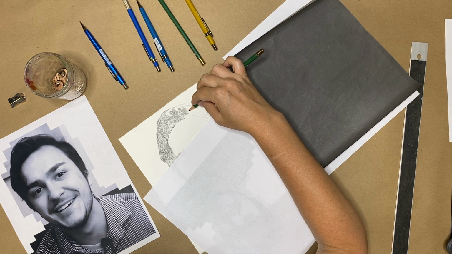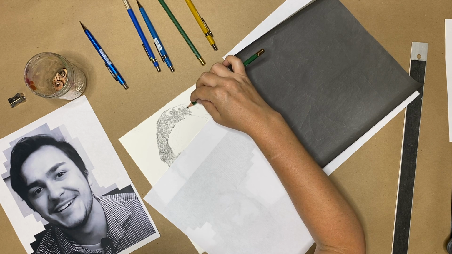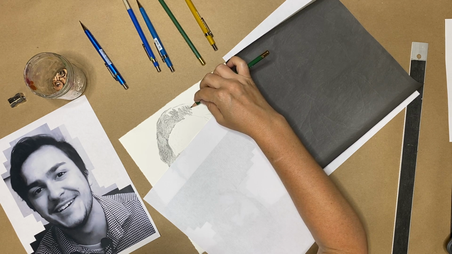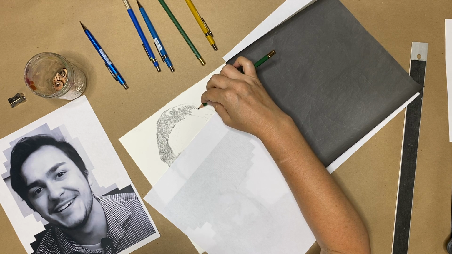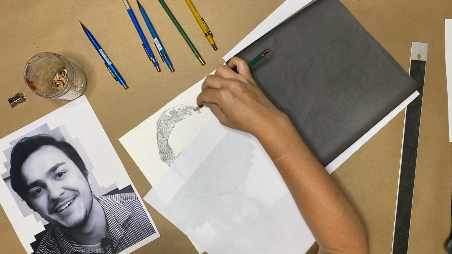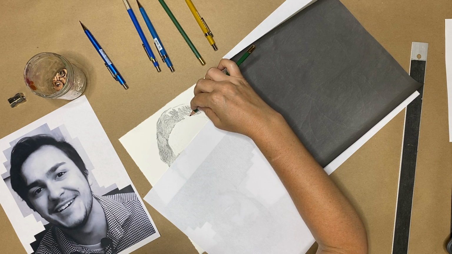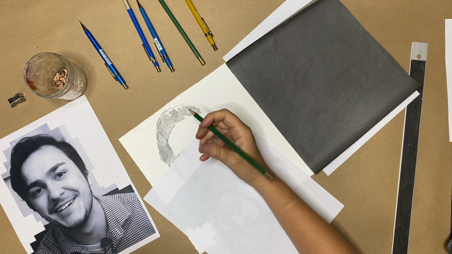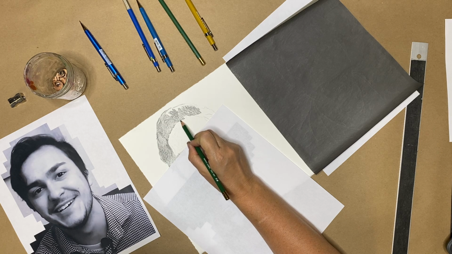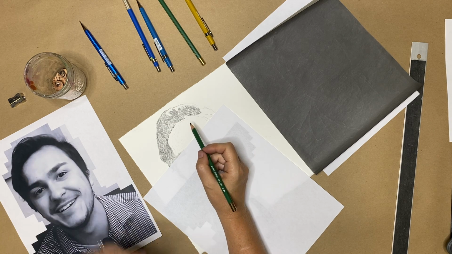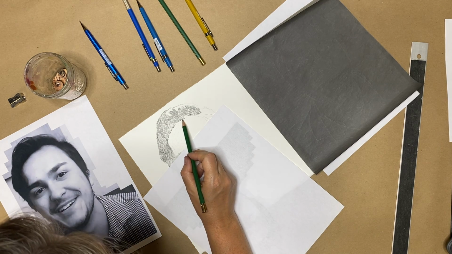Again, I'm still spending a lot of time looking at the photo. Trying to figure out what I was drawing here. That's like a nice little shadow that comes in, but not much, so I'm going to lighten it up here.